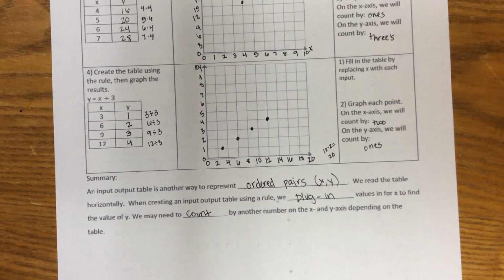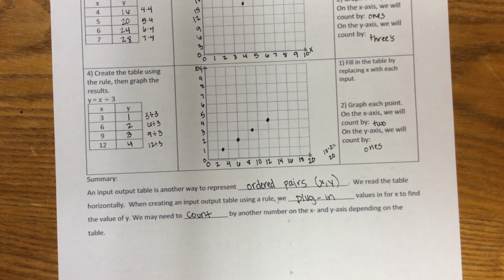And that is it. Good job. You finished chapter 5. Do the practice work and the review, and then you have the test.